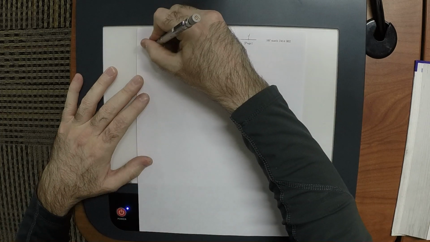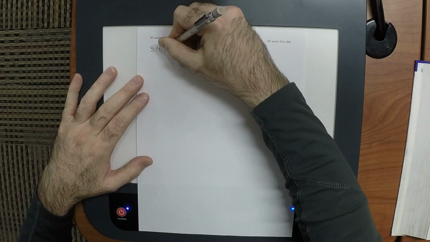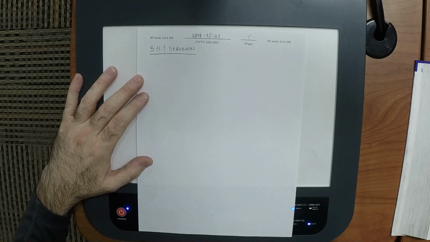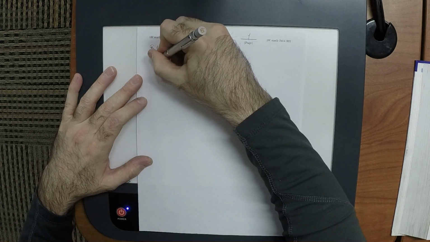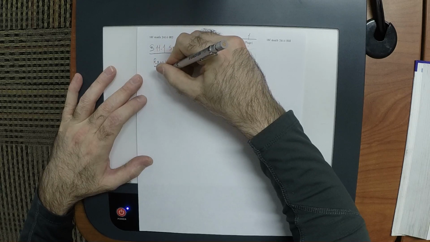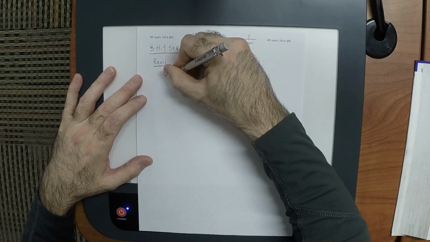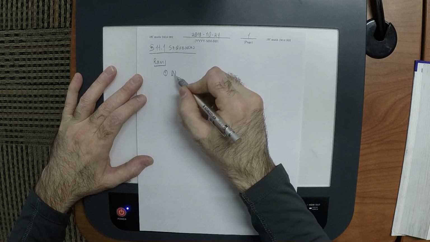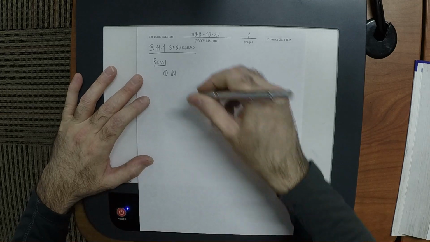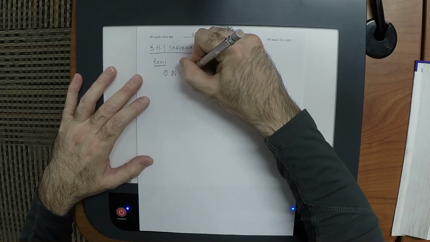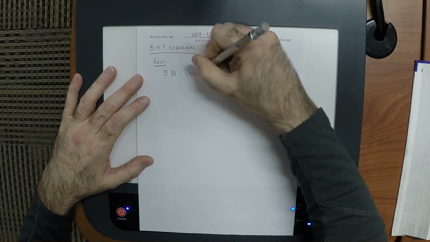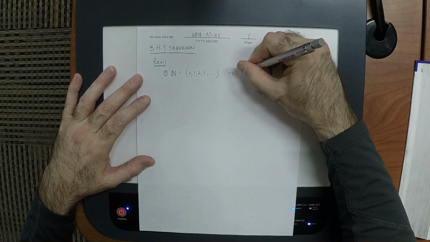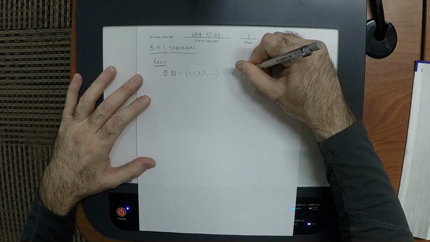So, this is section 11.1, Sequences. And just the barest definitions here: the fancy N, that style of writing it, is called blackboard bold. This is equal to 0, 1, 2, 3, and so on. So that's called the set of natural numbers.